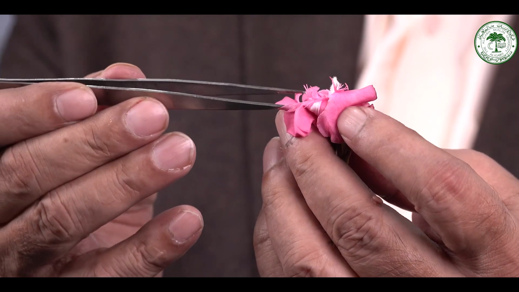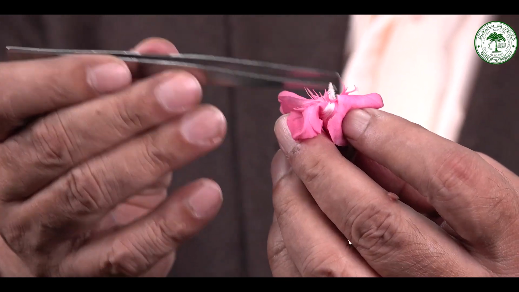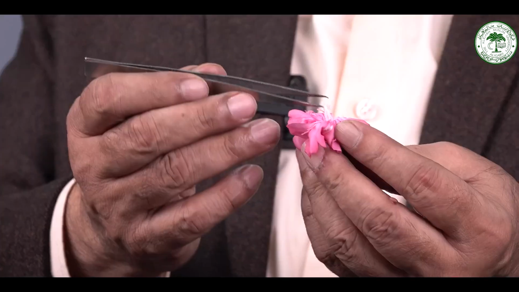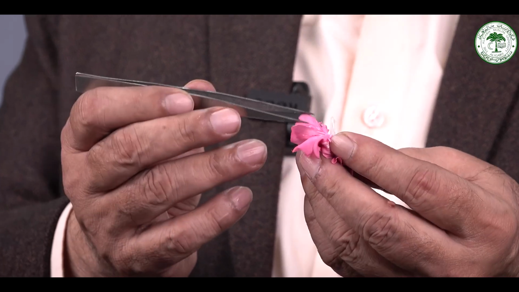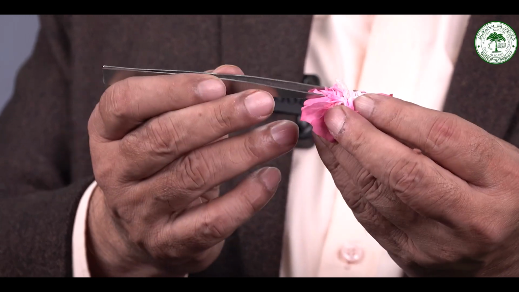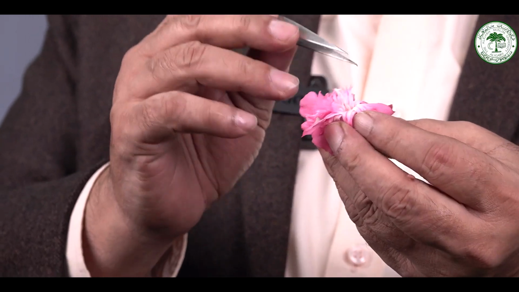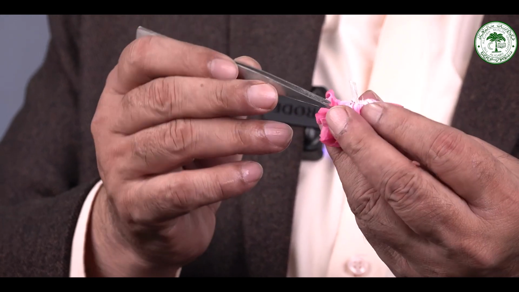Corona is one of the peculiar characters of the Apocynaceae, and it is also present in Asclepiadaceae, but there is some other character that can differentiate the Apocynaceae and Asclepiadaceae, which I will tell you later when we talk about the Asclepiadaceae. In this case, the corona is there, as well as another important character.